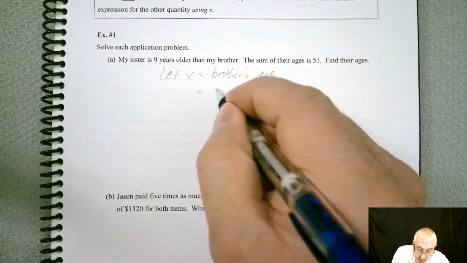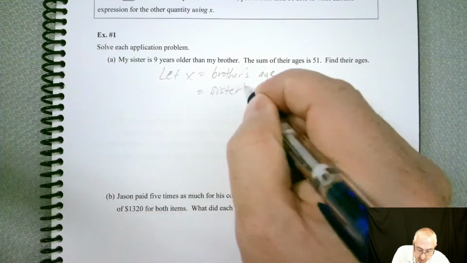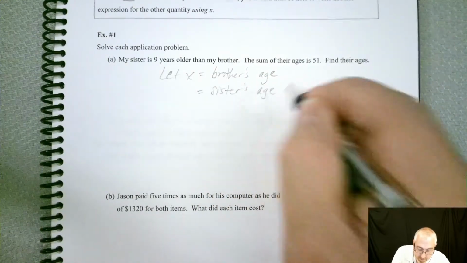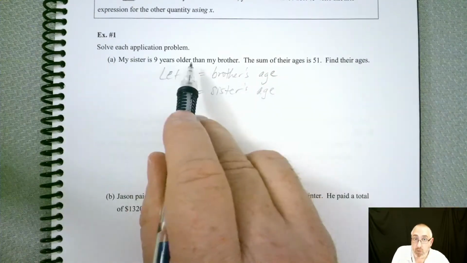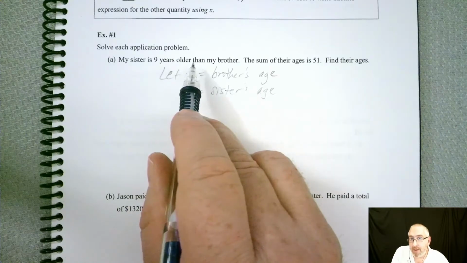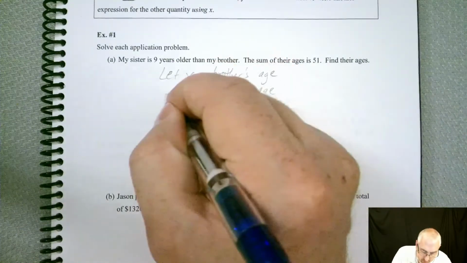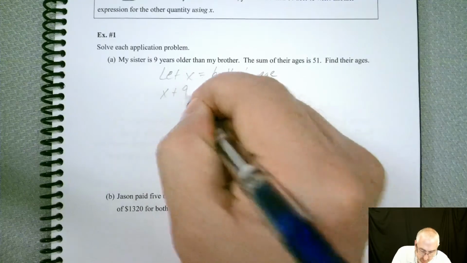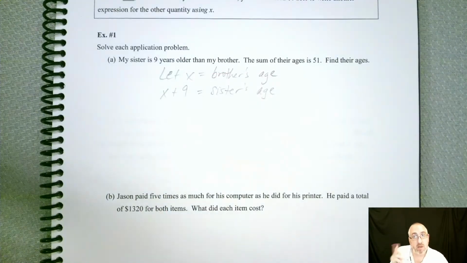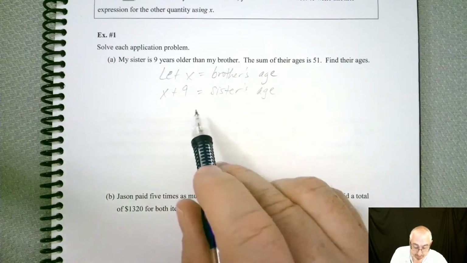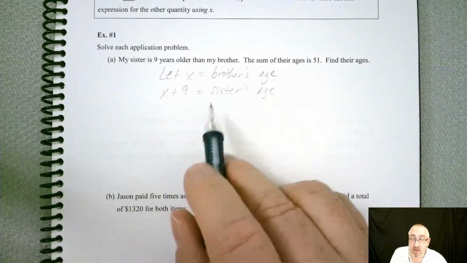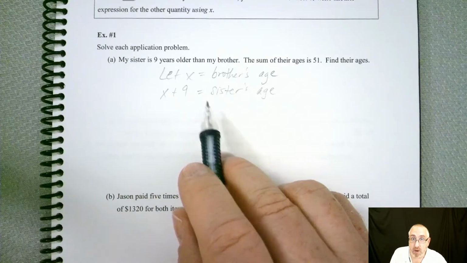And so now if we want to describe the sister's age, 9 years older, more than your brother. Now remember, we can rewrite it as x plus 9 because addition is commutative. So that gets our descriptions in place for our expressions.